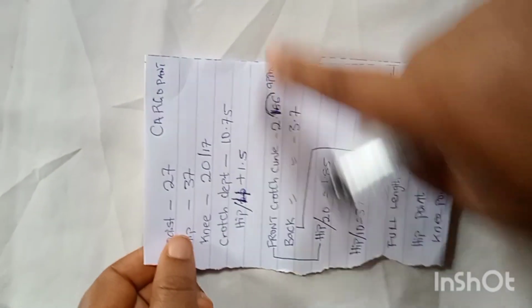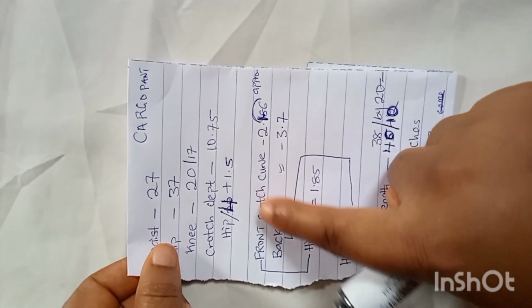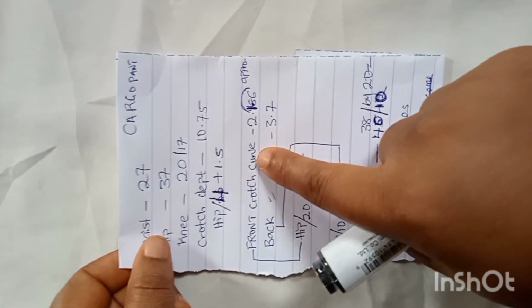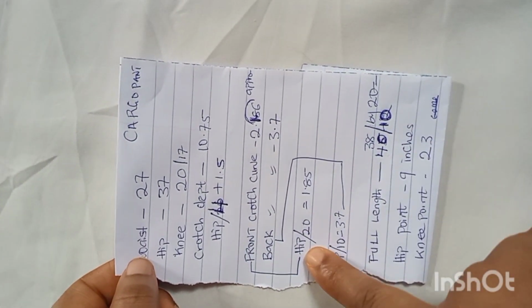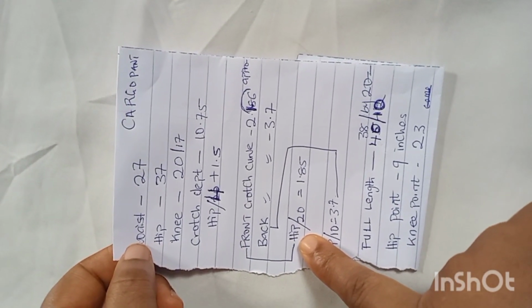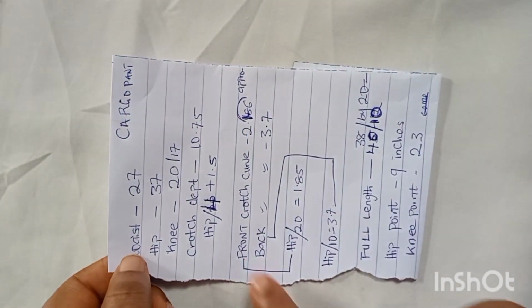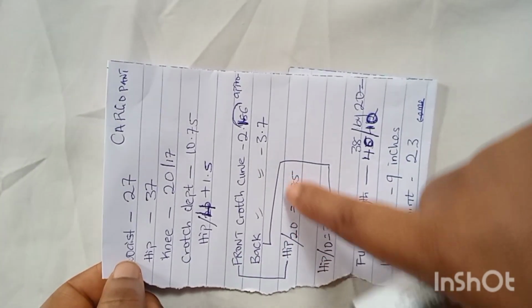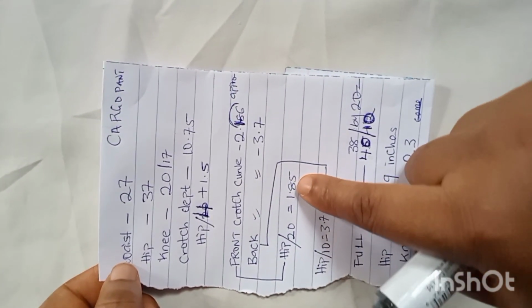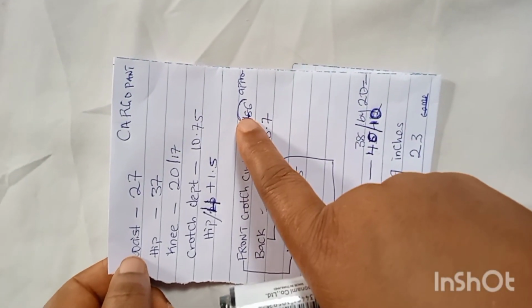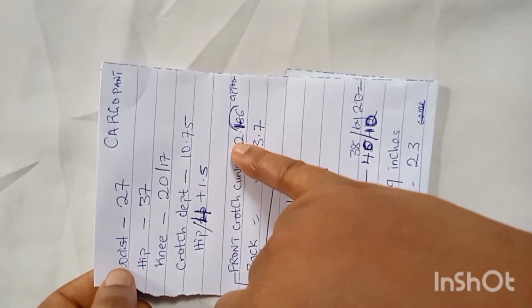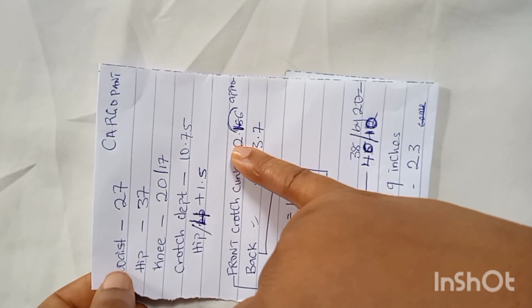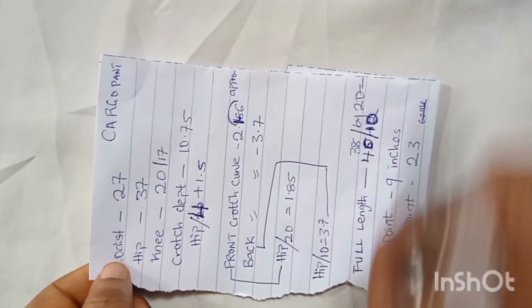All right, moving on, for the front crotch curve or your front crotch extension, you want to divide your front crotch curve by 20. Okay, your front crotch curve following the arrow is divided by 20, and that's going to give you 1.85, which you have here. Approximately this is 2 inches, right? Approximate it as a whole number, and this becomes 2.